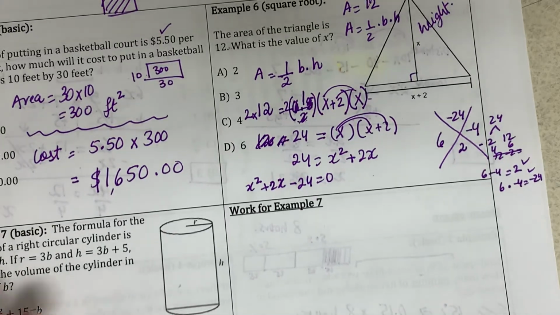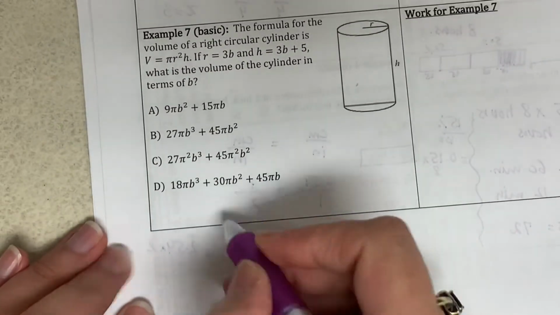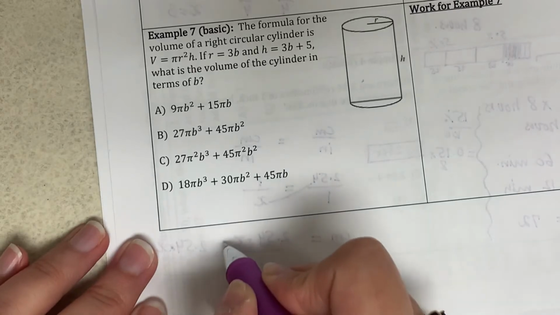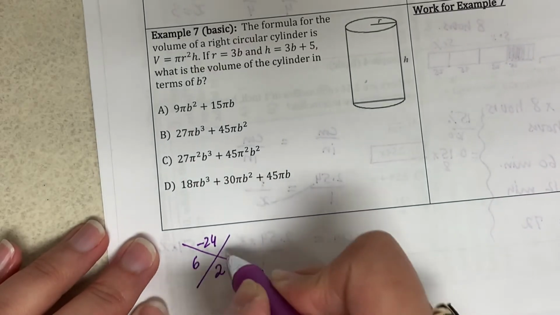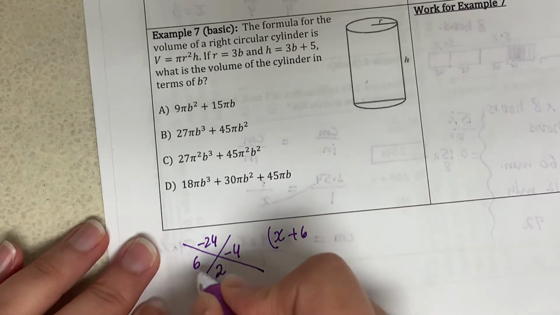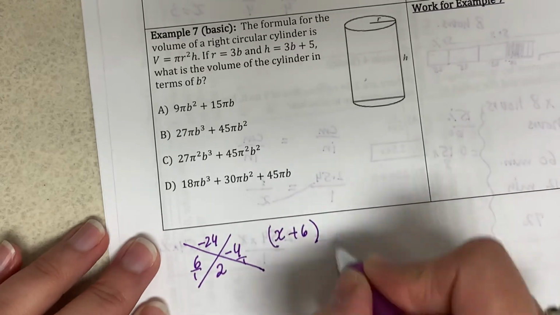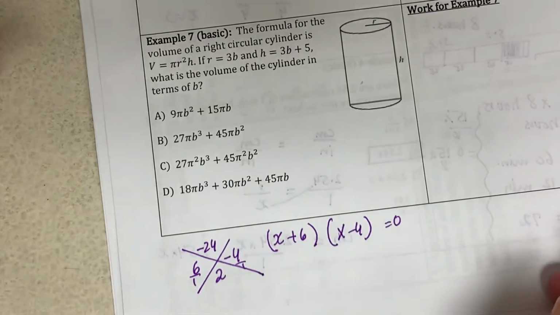Okay, I need some space, so let's use the bottom of the page. So these are my x values. It should be x plus 6. The a value is 1, so even if I divide by 1, it's the same thing. So x plus 6 and x minus 4 equals 0.